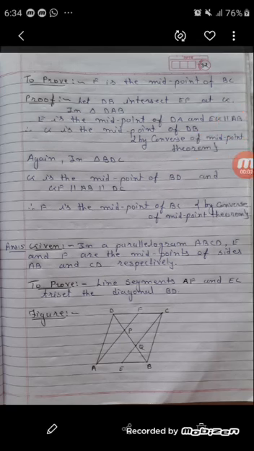Question number 5. In parallelogram ABCD, E and F are the midpoints of sides AB and CD respectively. See figure 8.31. Show that the line segments AF and EC trisect the diagonal BD. Here the figure is also given. Now answer number 5, given: in a parallelogram ABCD, E and F are midpoints of sides AB and CD respectively. In the to prove, you have to write line segments AF and EC trisect the diagonal BD.